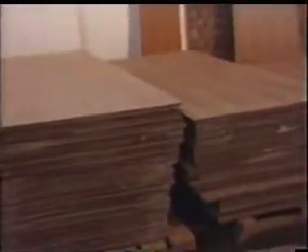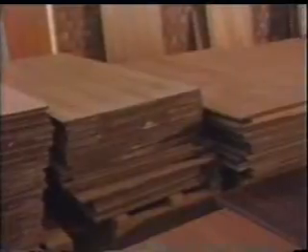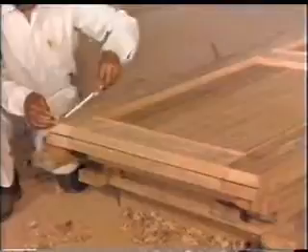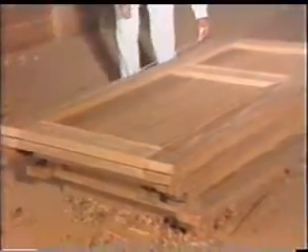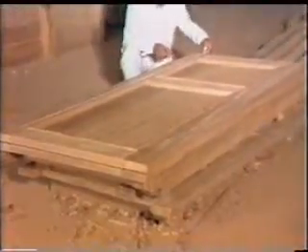Ensure that panel inserts are one-piece particle or plyboard and of thickness specified by the user. It should be checked that the door and its parts are of specified dimensions and are within the tolerance limits.